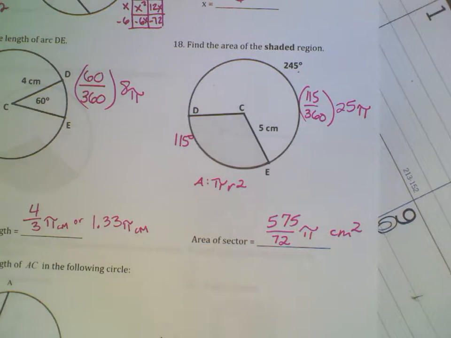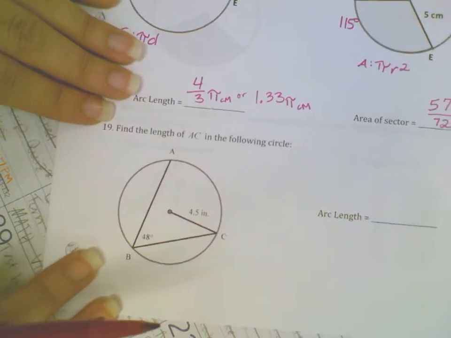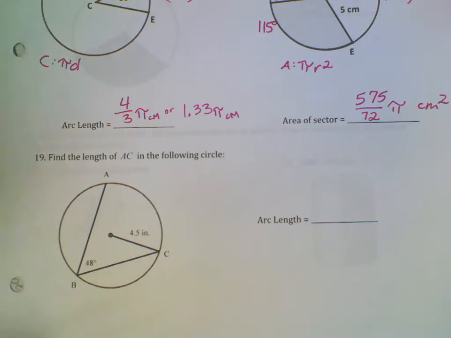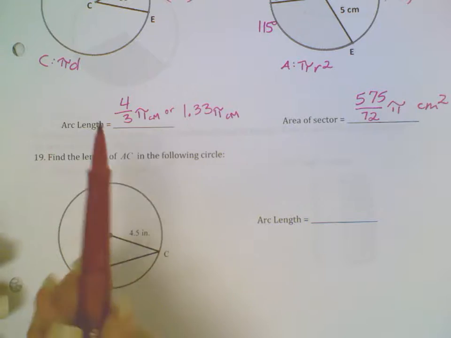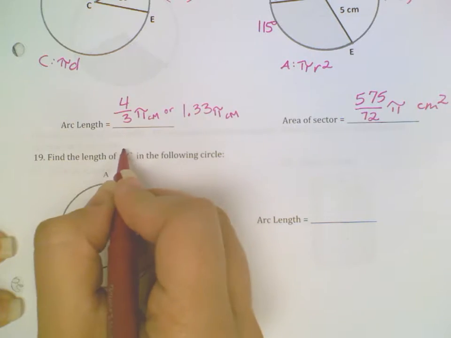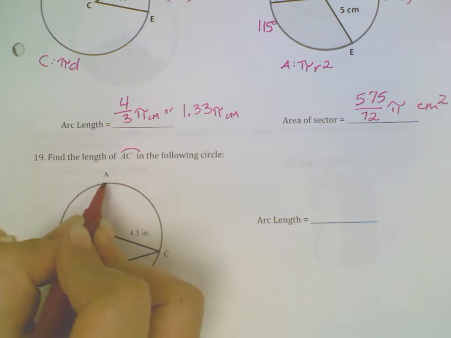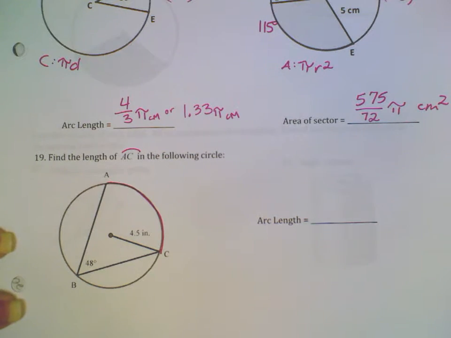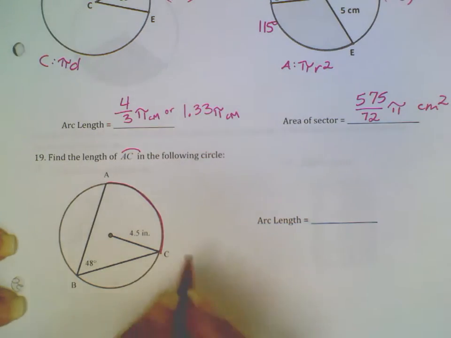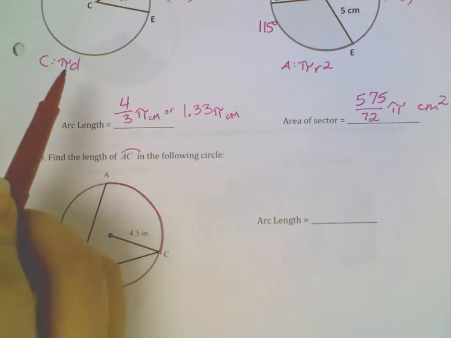For number 19, it says find the length of arc AC in the following circle. So we're looking for this arc length right here. Again, arc length is part of the circumference, and our circumference formula is pi times the diameter.